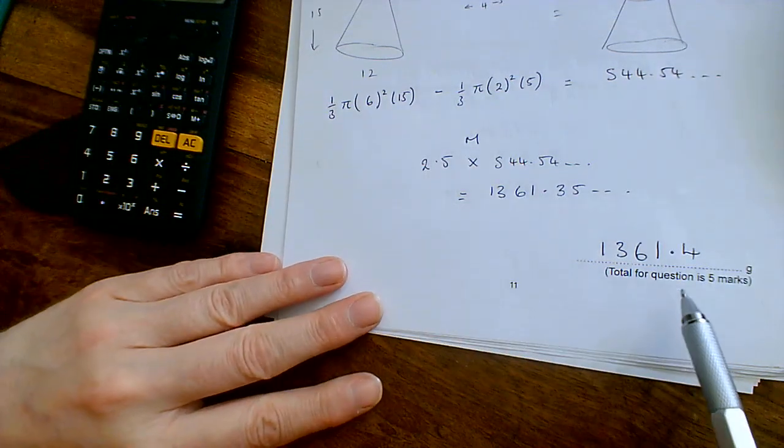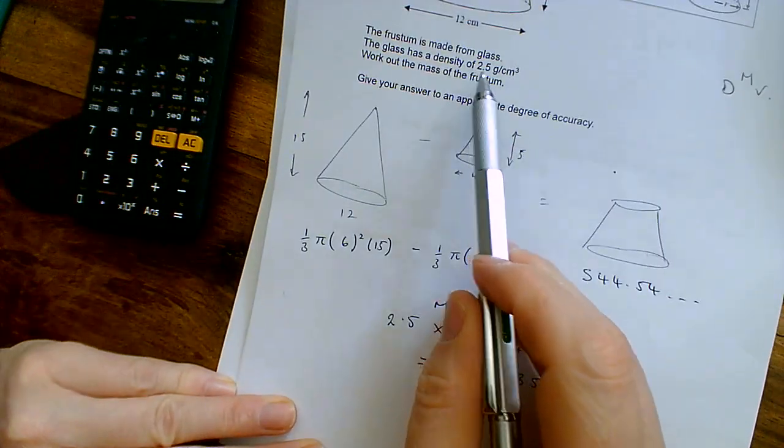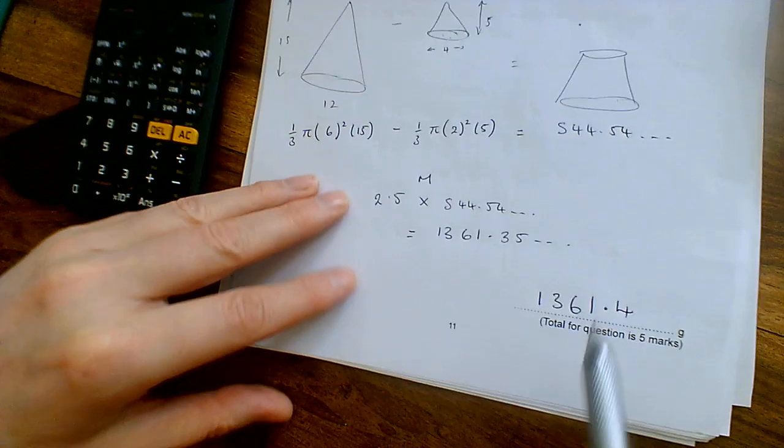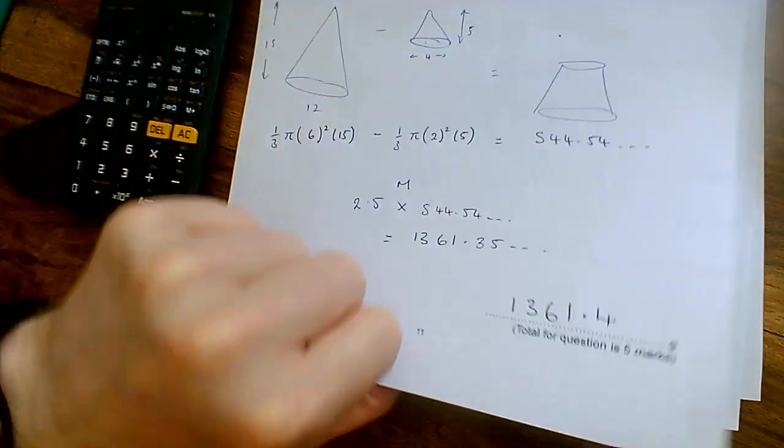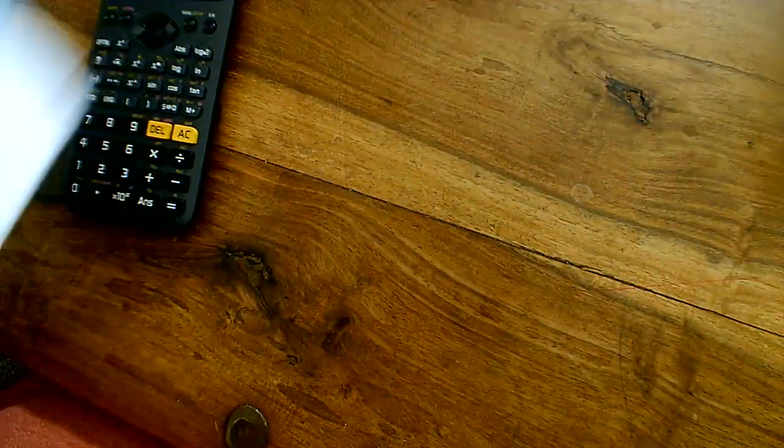The reason I round to 1 decimal place is really just because the density was given to 1 decimal place, and it's always nice to match them up. Okay, so that's that one. The mass of the thing, it's a bit heavy.